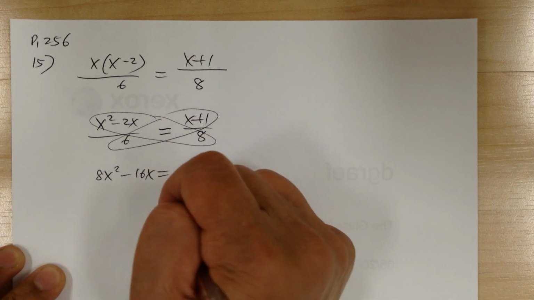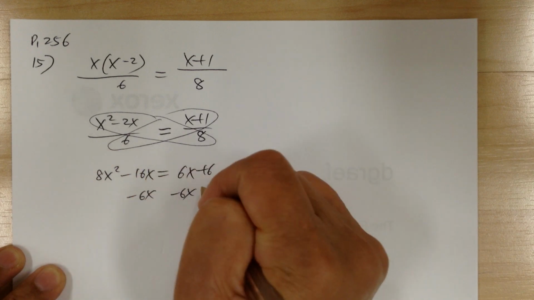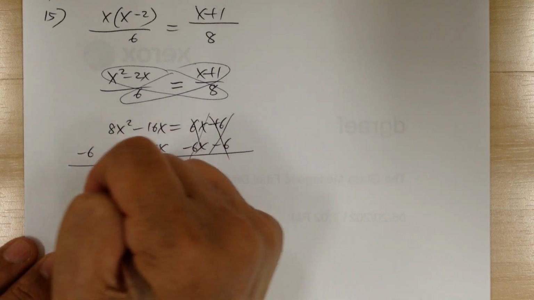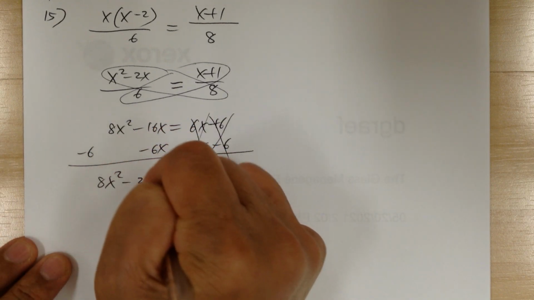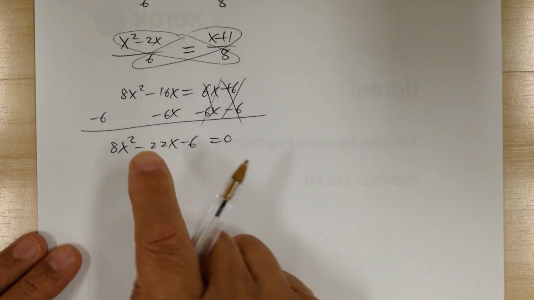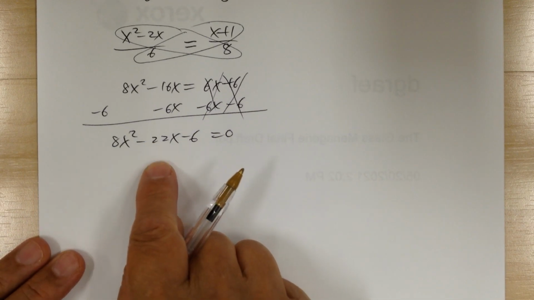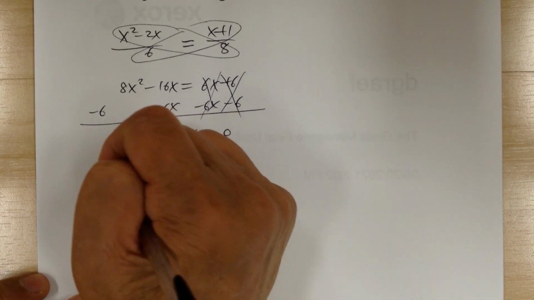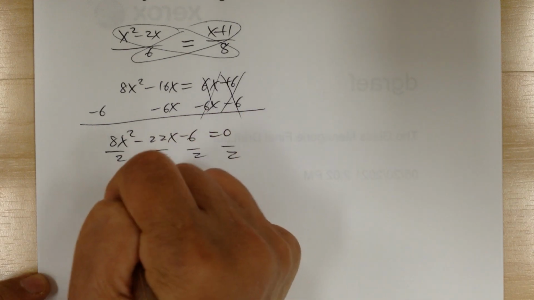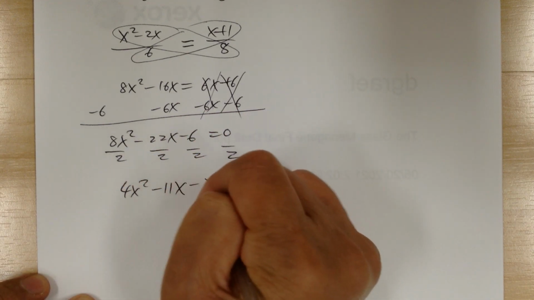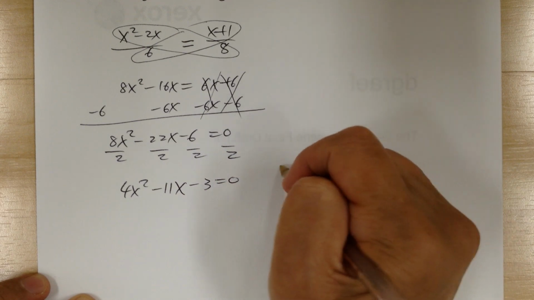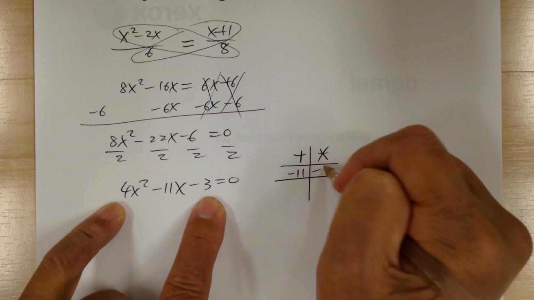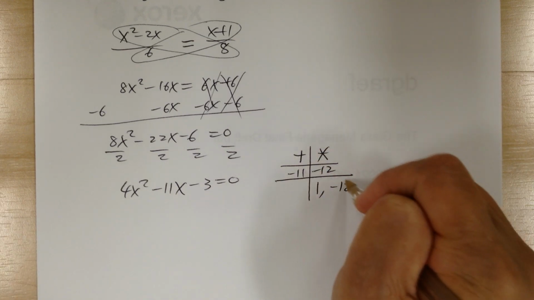Okay. Now since it's a square, you need to go ahead and make it equal to 0. So you can factor. So you got 8x squared minus 22x minus 6 equal to 0. Now before you do the factoring, you want to lower your numbers as much as possible, so it makes things a lot easier. So dividing by 2, you got 4x squared minus 11x minus 3 equal to 0. And then you have to do your factoring. So you need to add to get negative 11. You need to multiply to get negative 12. So go 1 comma negative 12, and that's the one.